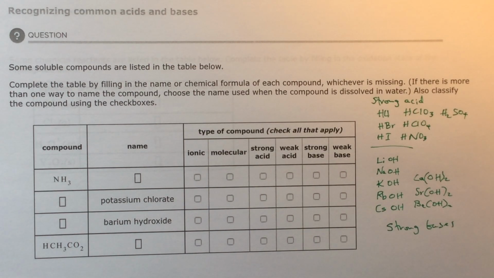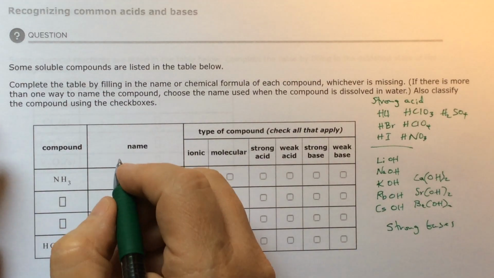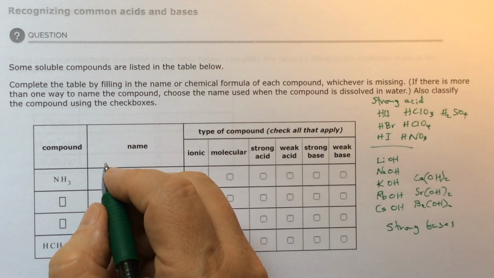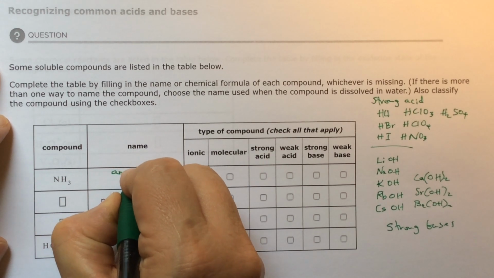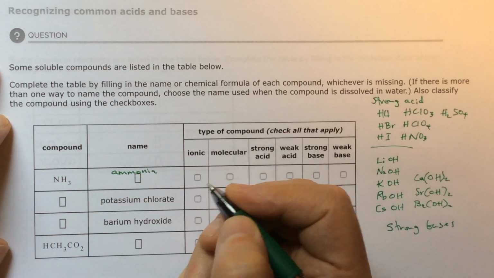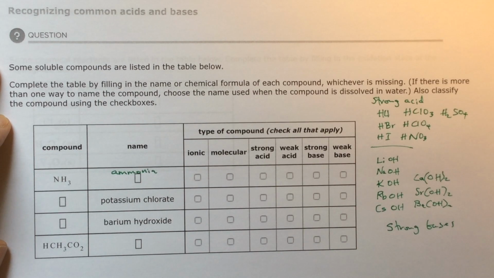All right, so the first one I see here is a common name, and it's probably the only one that you'll need to memorize. NH3 has a common name. It's so old that there was just a name for it, and it's ammonia. Ammonia, you'll smell it in cleaners. Windex has ammonia, and it smells really strong and sharp. So NH3 is ammonia.